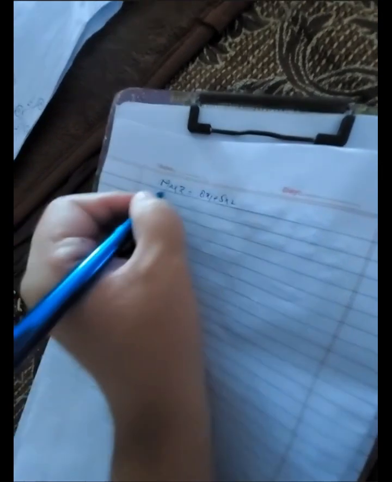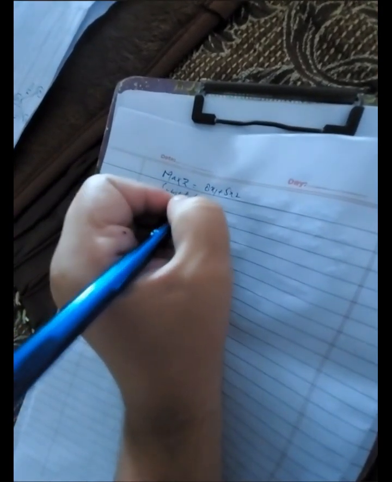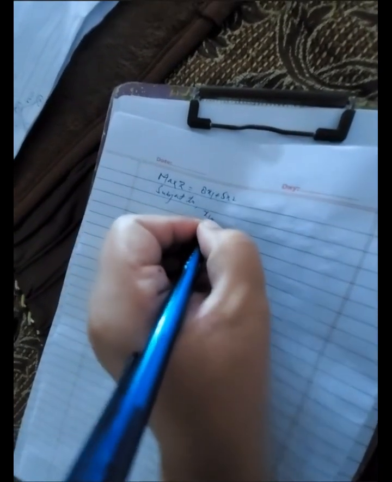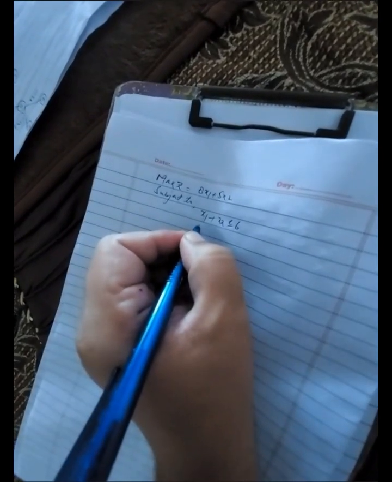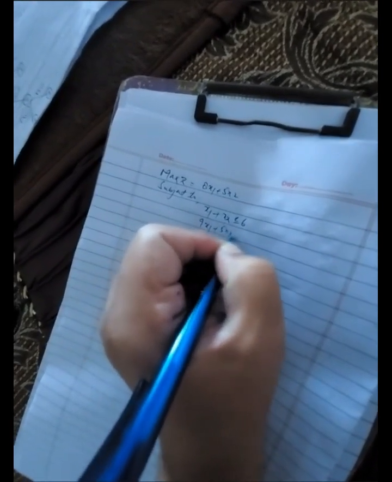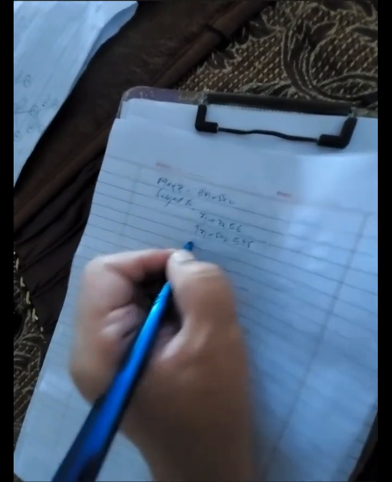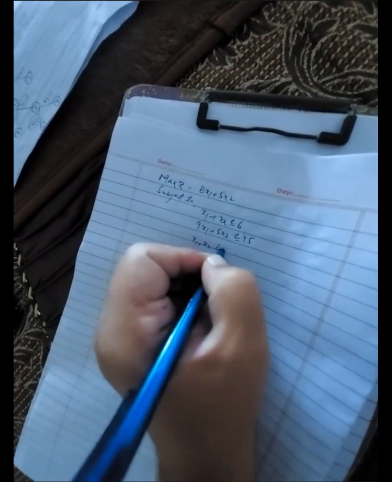Okay, so we have a problem which is: maximize z equal to 8x1 plus 5x2, subject to x1 plus x2 less than or equal to 6 and 9x1 plus 5x2 less than or equal to 45, and x1, x2 belong to Z and are greater than or equal to 0.